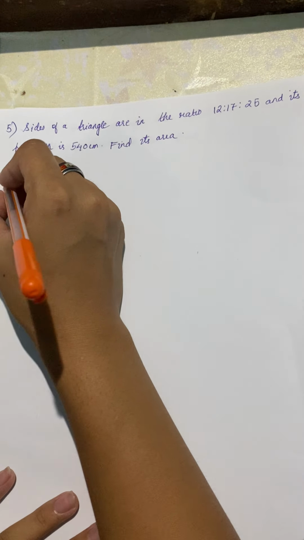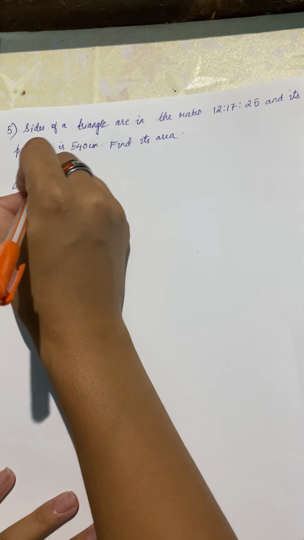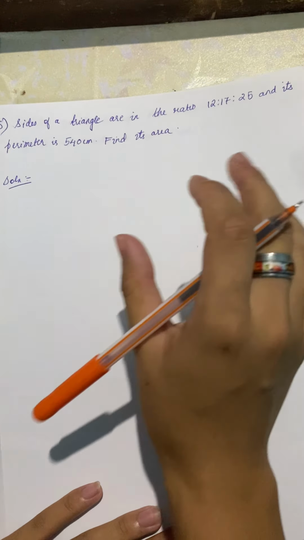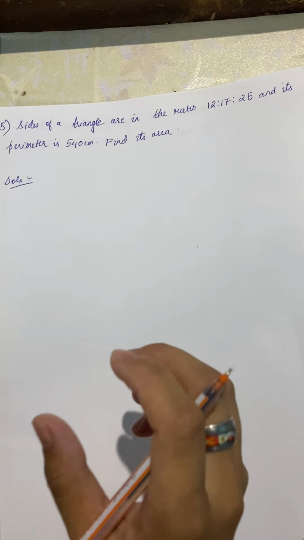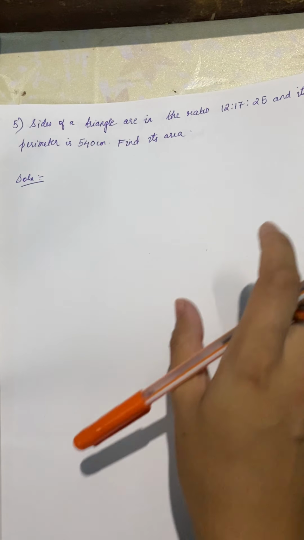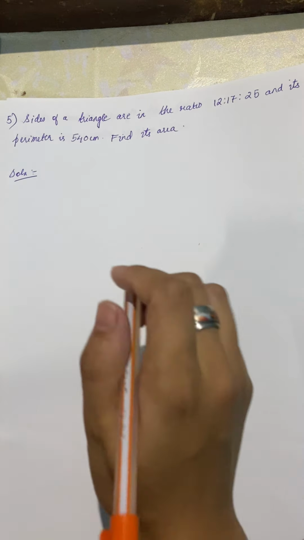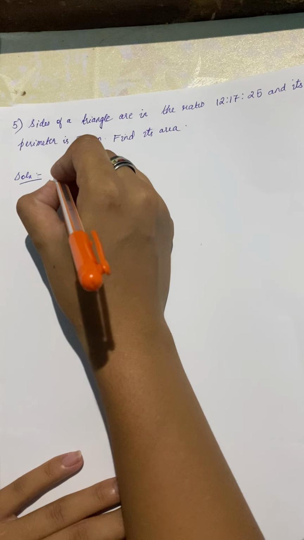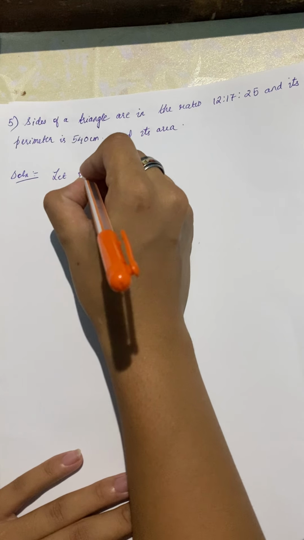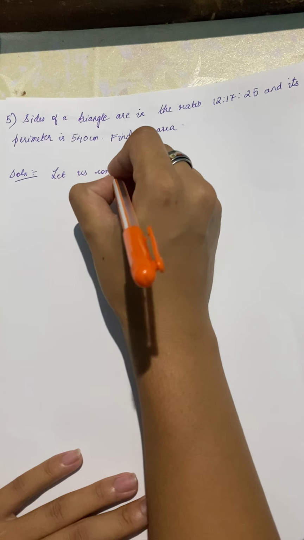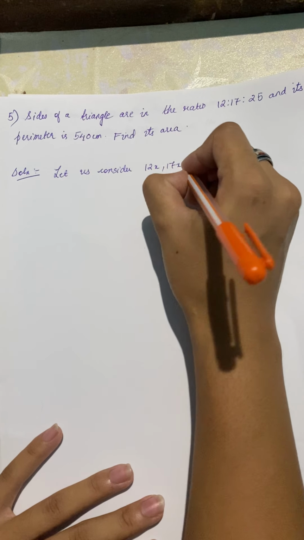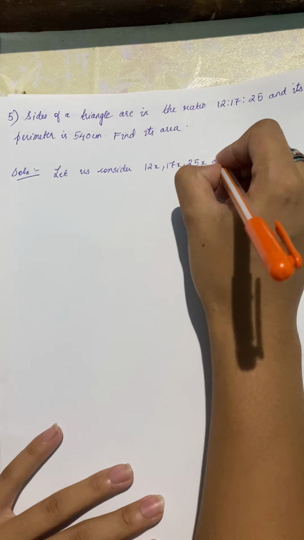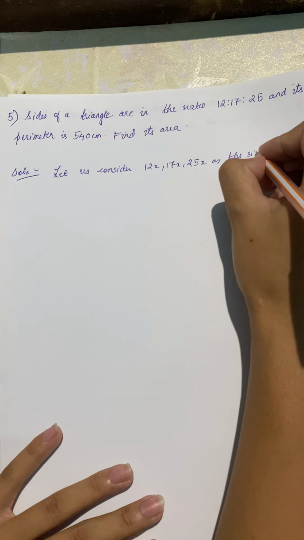12:17:25. Therefore, since they have only given us the ratio, and a ratio is not a fixed value, we'll have to find the exact value of what the side is. Therefore, let us consider 12x, 17x and 25x as the sides of the triangle.